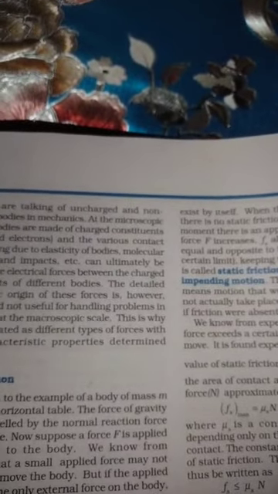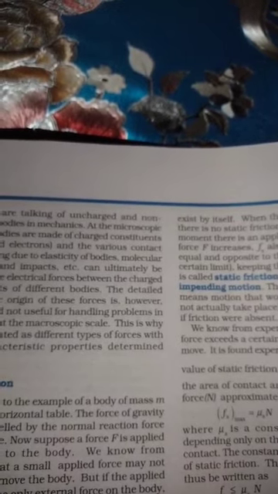The term impending motion means motion that would take place but does not actually take place under the applied force if friction were absent. We know from experience that as the applied force exceeds a certain limit, the body begins to move.